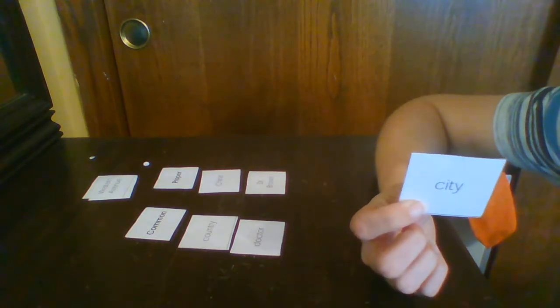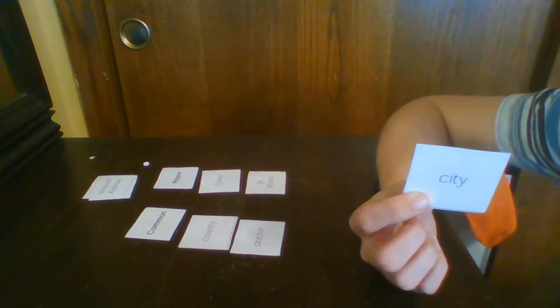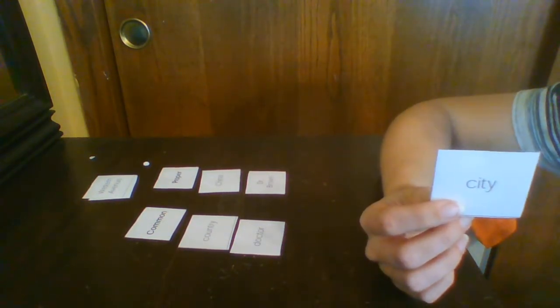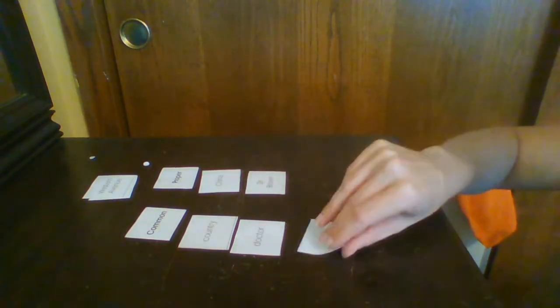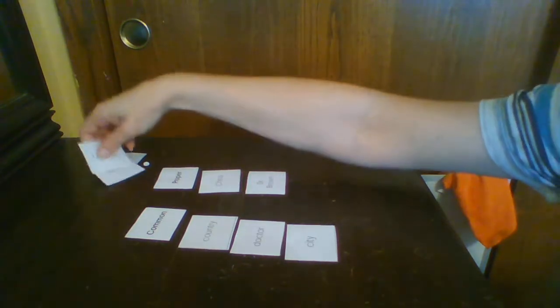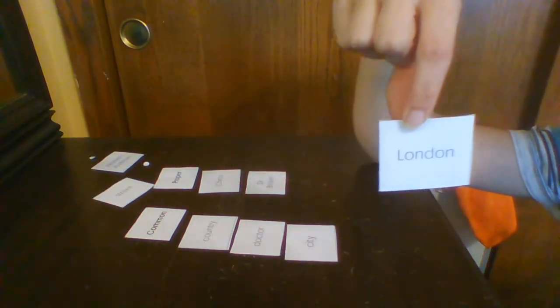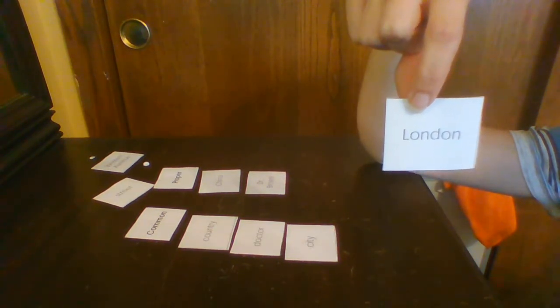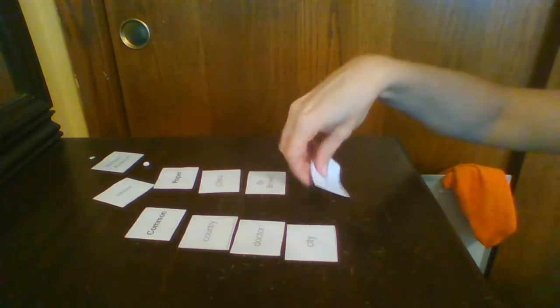And then I have city here. Just like the word country, the word city by itself is not a proper noun because it's not a specific city. So it is just a common noun because a city is a place. So I can put it there, and then London is a specific city. Because it's a specific city, a specific place, it is a proper noun and it is capitalized as a proper noun and as a place. So as you go through, be thinking about that.